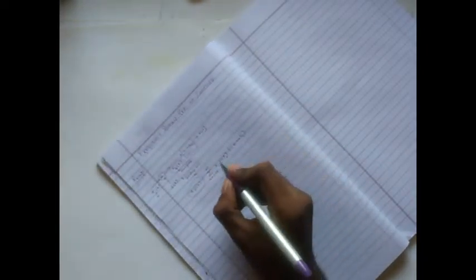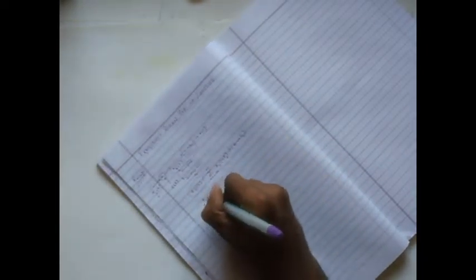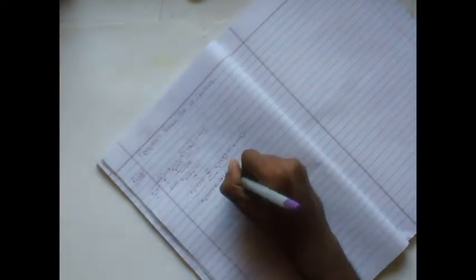So to derive the frequency domain relation between the input and output, we need to consider the Fourier transform of xs of t. We can write xs of t as xc of t into s of t.